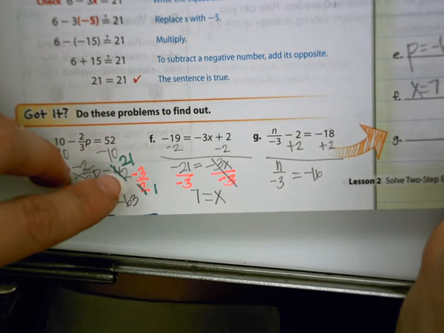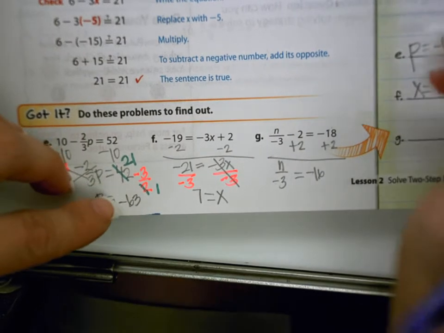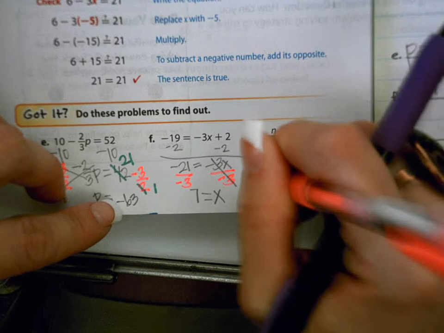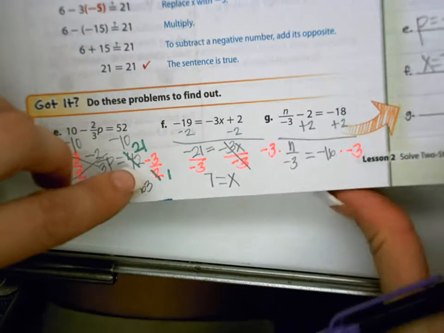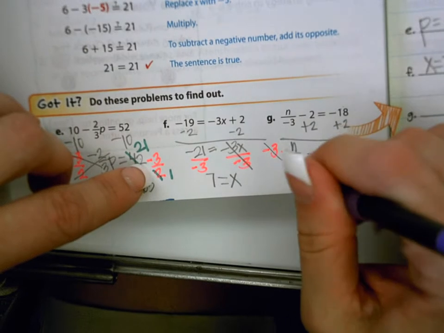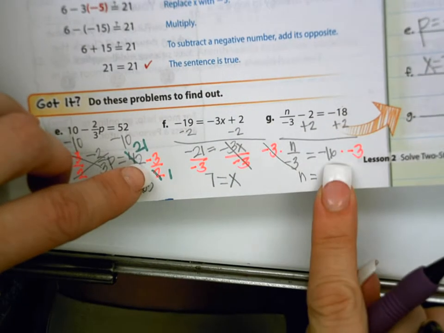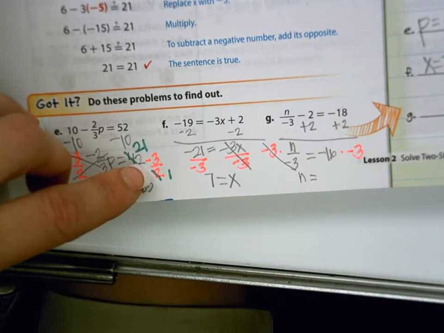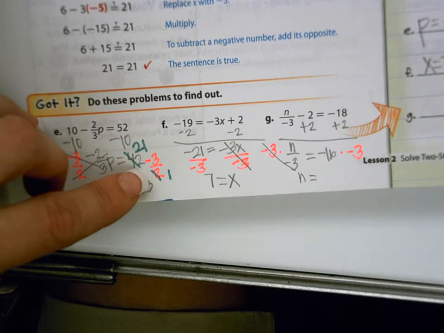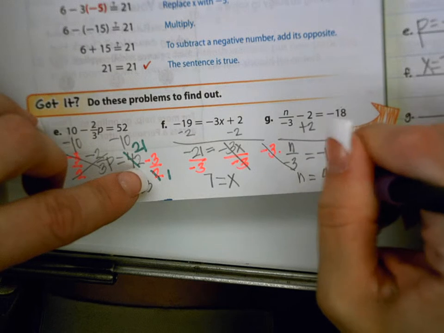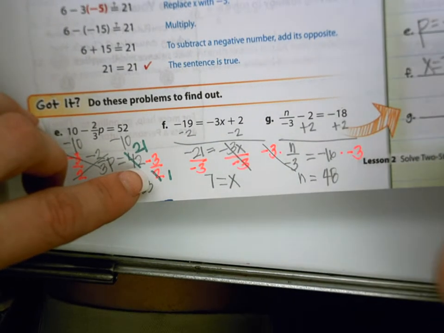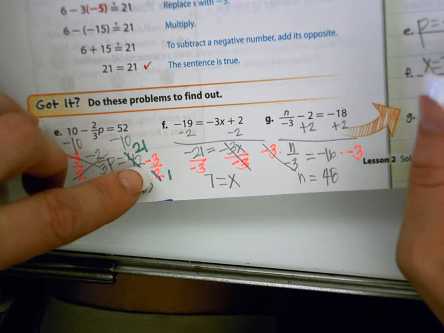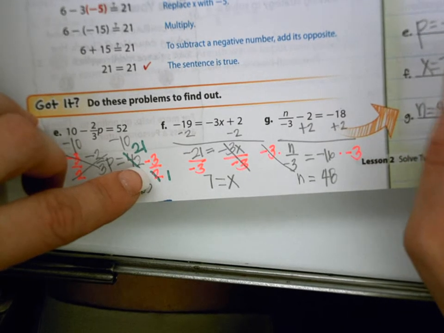Negative 3. Anytime you have a negative or a positive, we're going to take it with us. So multiply both sides by negative 3. You've got this. You might not think it, but you understand, right? This goes away. N equals, what's negative 16 times negative 3? 48. Negative times negative gives you a positive, and you're thinking just 6 times 3. So n equals positive 48.